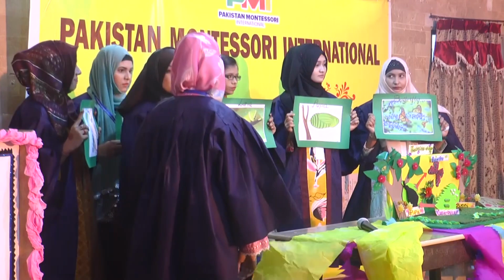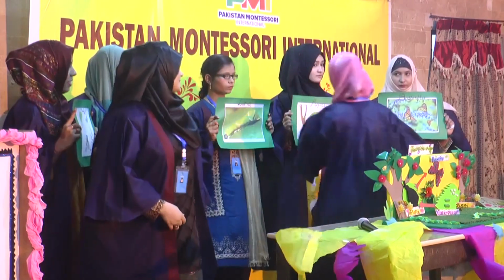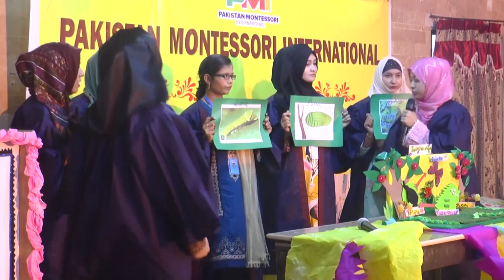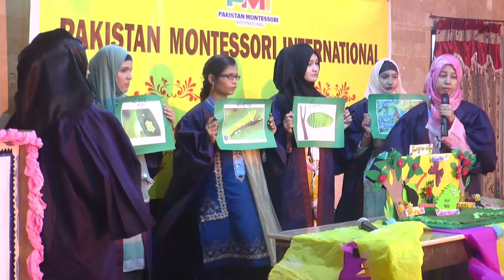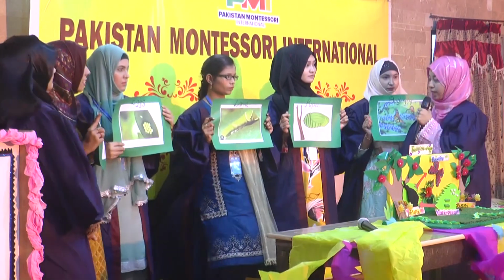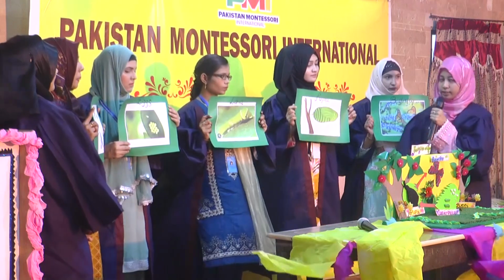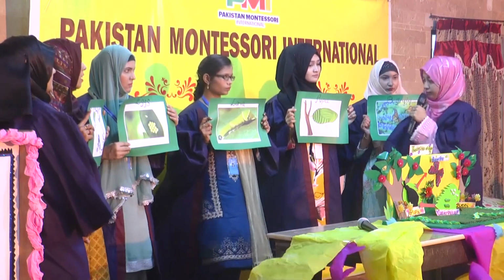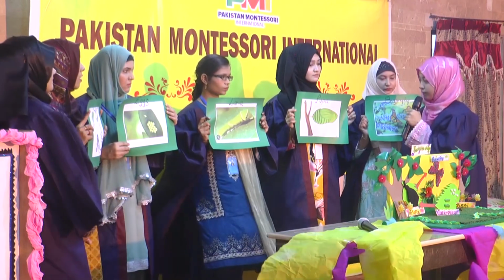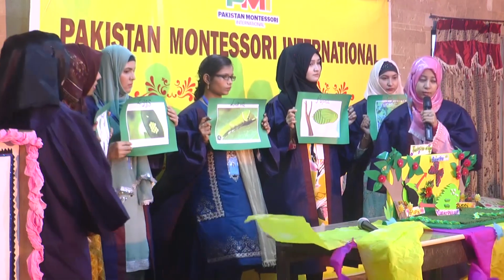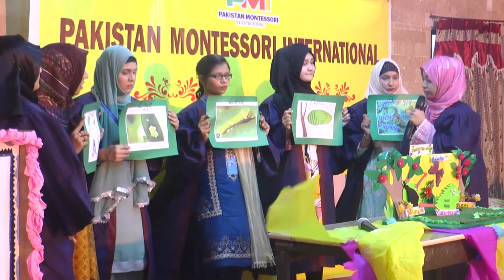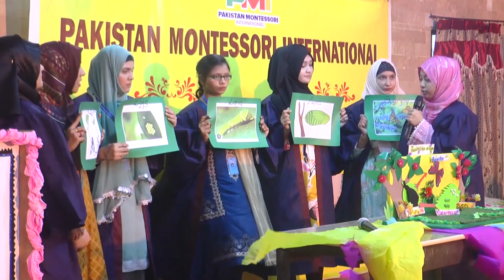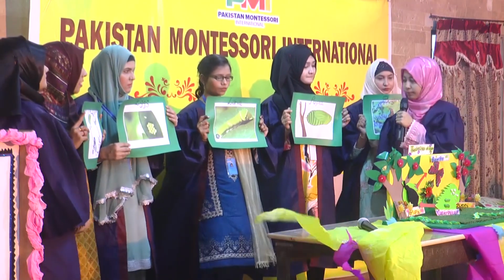Now the third stage. In the third stage, the larva becomes bigger. Once the larva becomes big, it stops eating. Now the larva is called the pupa. This stage of the butterfly is called the chrysalis.